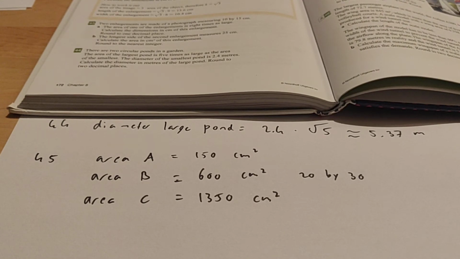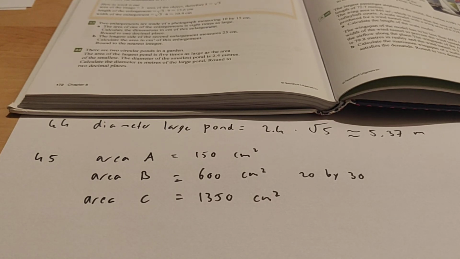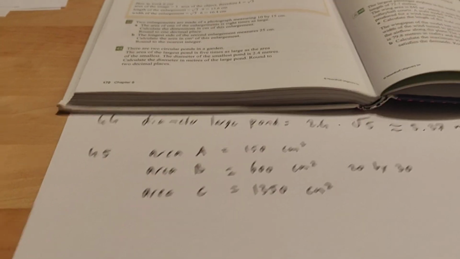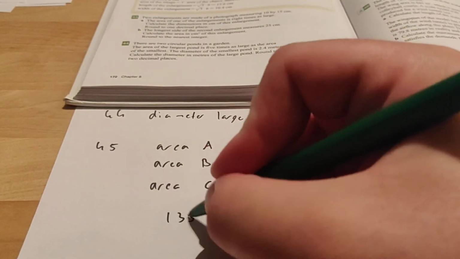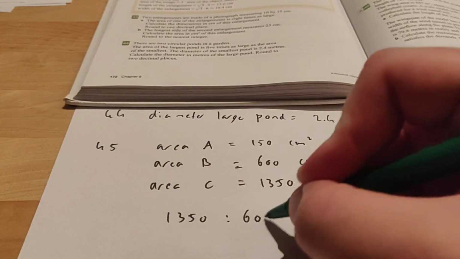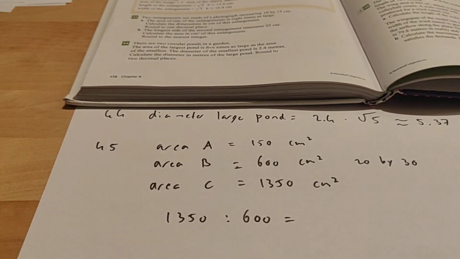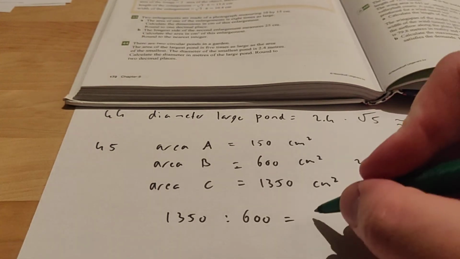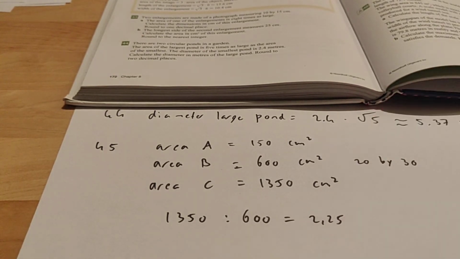Let me repeat question A. It says frame C is an enlargement of frame B. Calculate the dimensions of frame C. So here we can see how many times the area is as big, right? Because if you do the area for C divided by the area for B, that's 1350 divided by 600, which is 2.25.